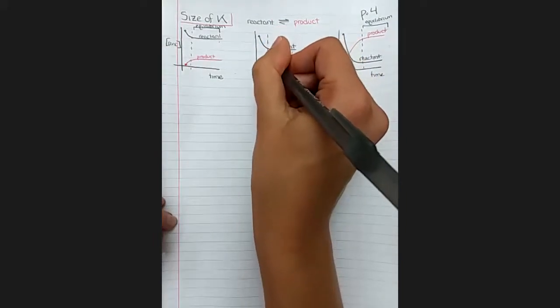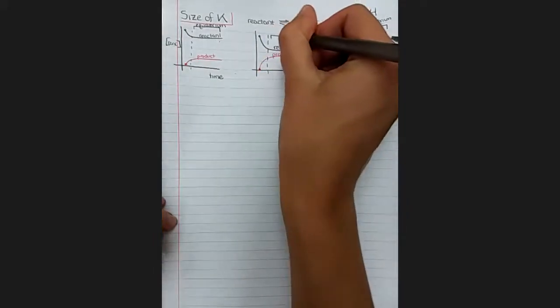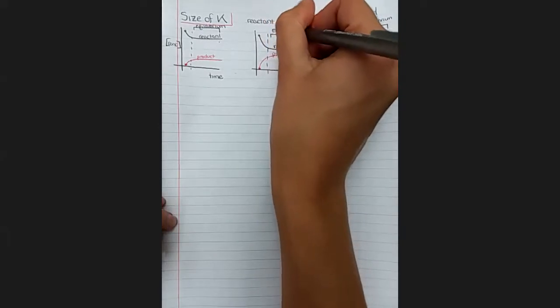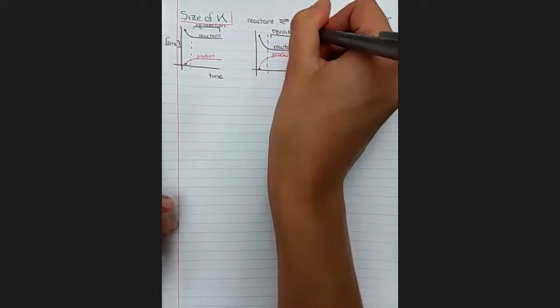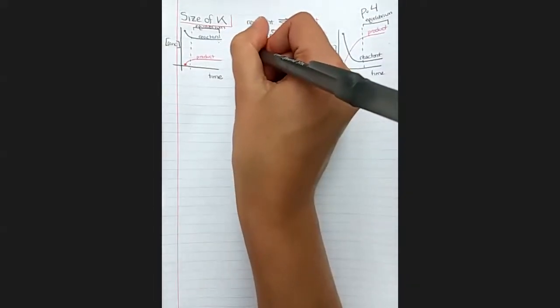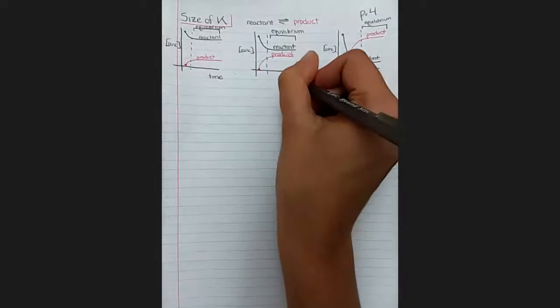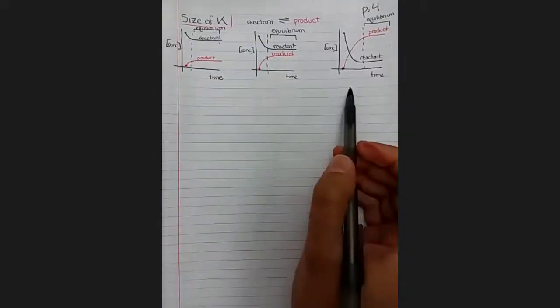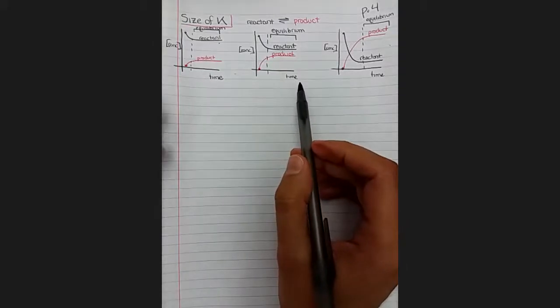So at our dashed line, there is a substantial amount of both. And our axes are concentration versus time, as usual. So these are sort of the two extreme cases and a picture of the intermediate case.